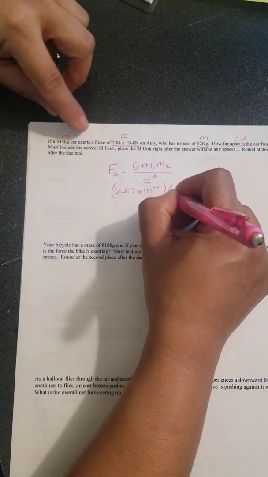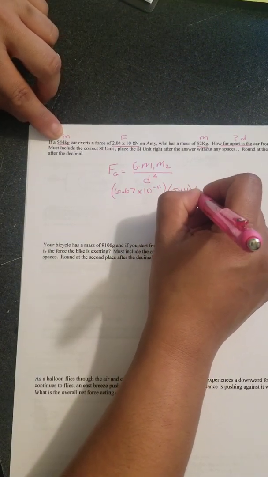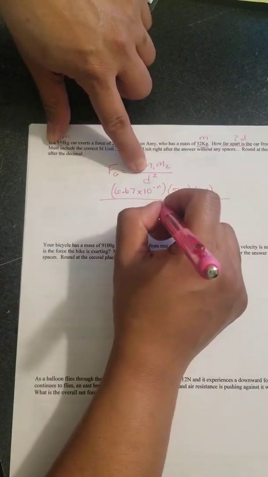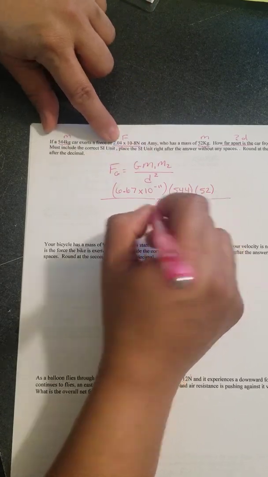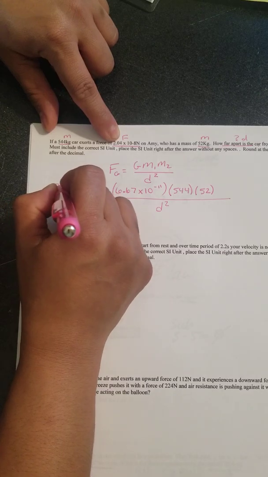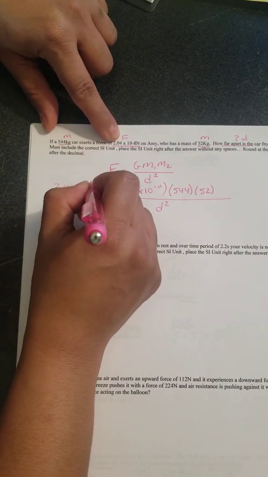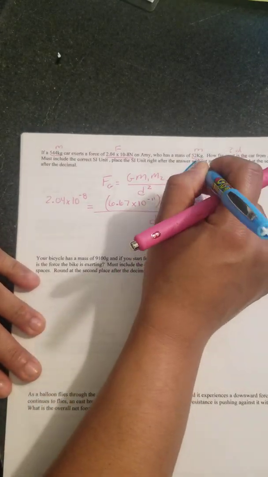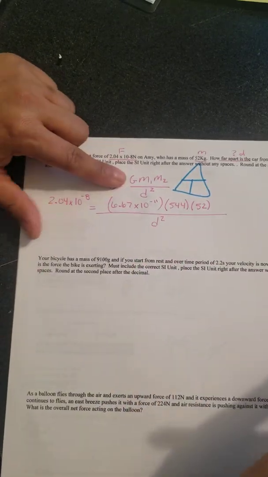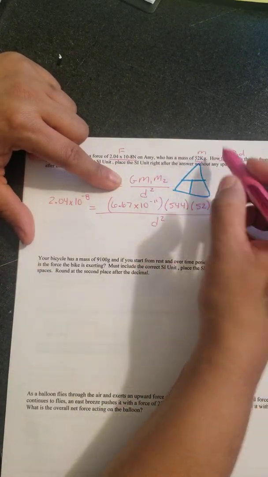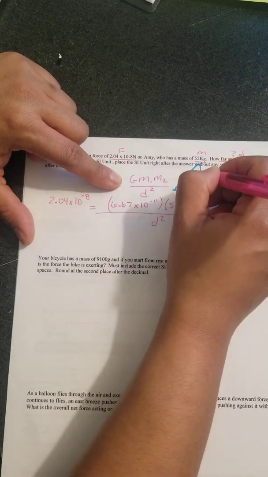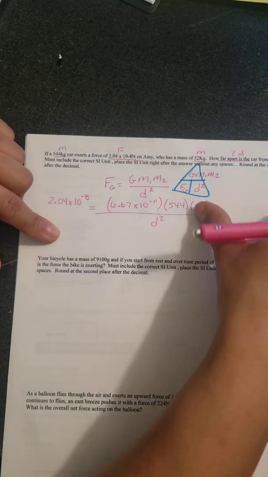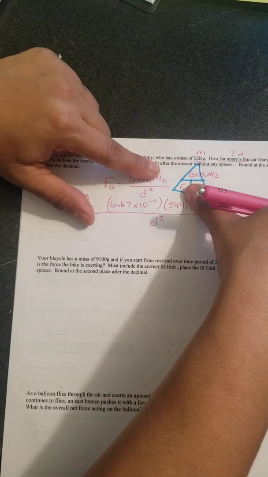Mass, what's the mass of the first object? 544. What's the mass of the second object? 52. What is the distance between them? I don't know. But they gave me the force number, which is 2.04 times 10 to the negative 8. Could I put this into the triangle? You absolutely could. Cover up the equal part. This right here is being divided, so distance goes at the bottom, G M1 M2 goes at the top, and then F sub G. What are we looking for? The distance, and this would be my equation.